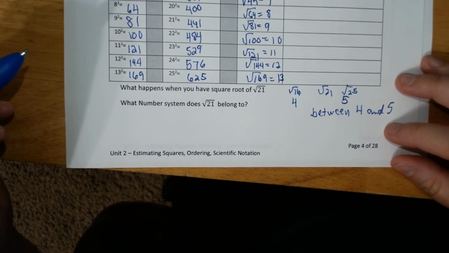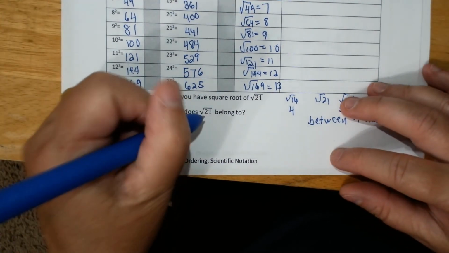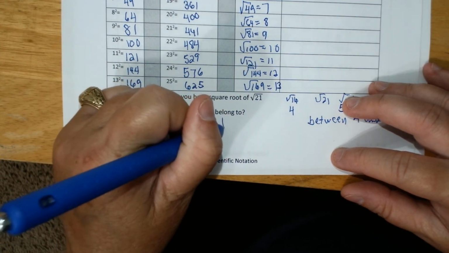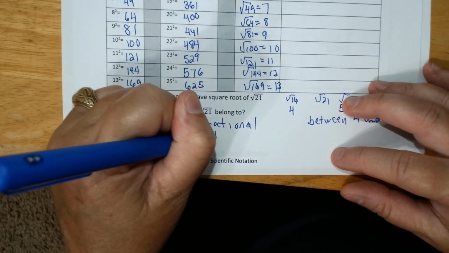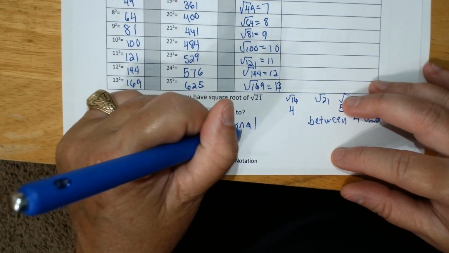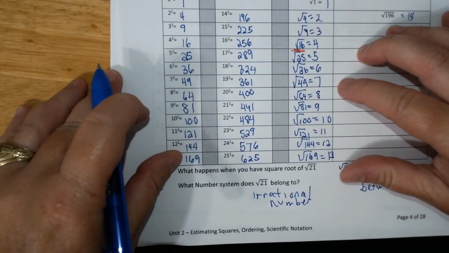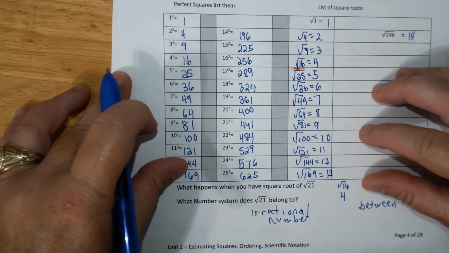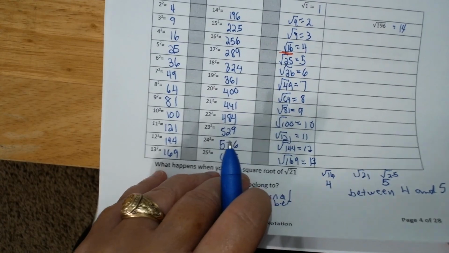Review of Unit 1: what number system does the square root of 21 belong to? Since it's not a perfect square and it is a square root, it is an irrational number. Keep this chart handy because it is going to help you until you memorize it or until you're good at putting them in the calculator to get where you can do the next ones.